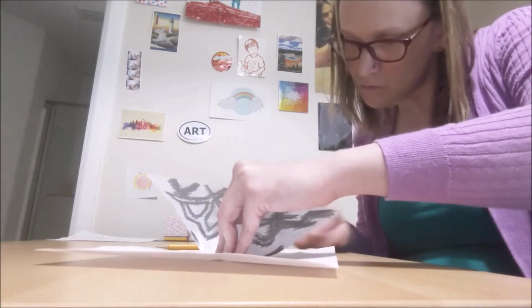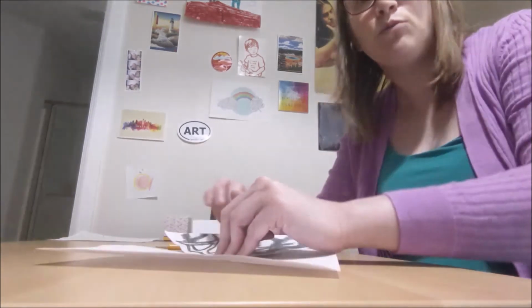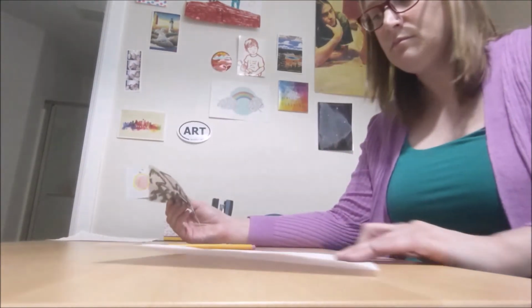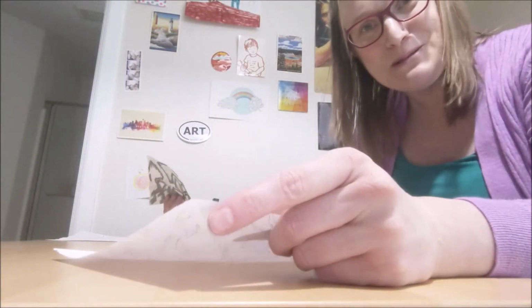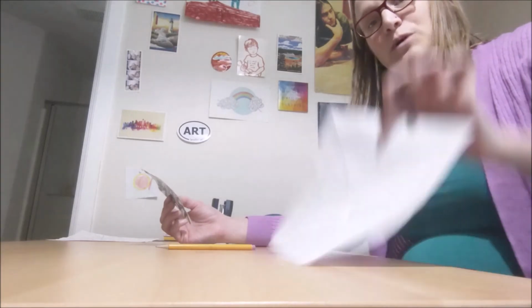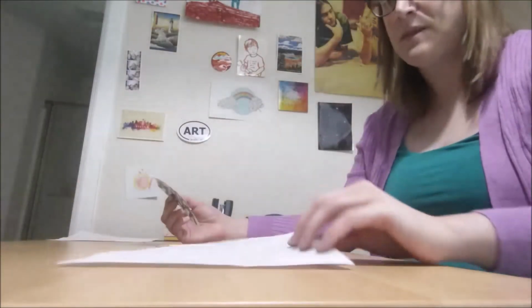I'm relatively happy with that. It's a little lighter than I would want it to be, but I am trying to speed through these a little bit. So I have one more section that I need to do. You can see that they're all fairly light there.